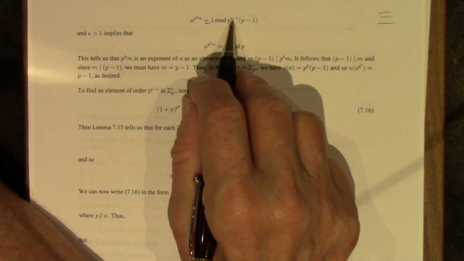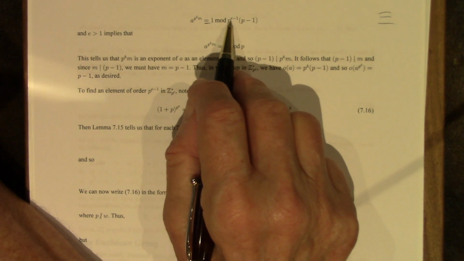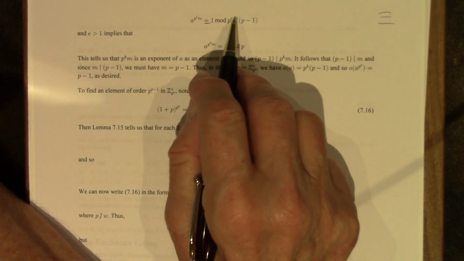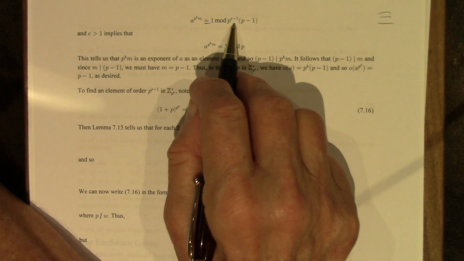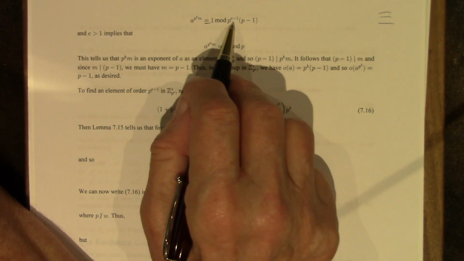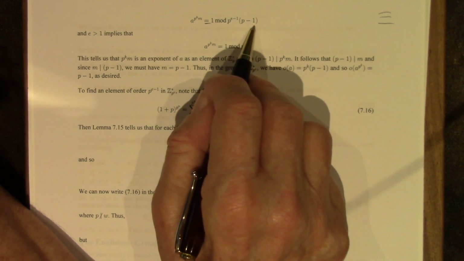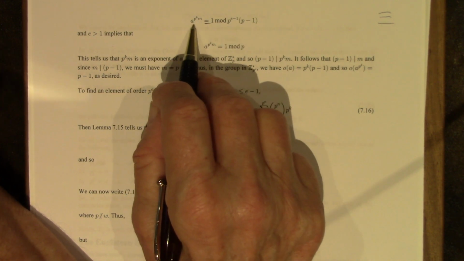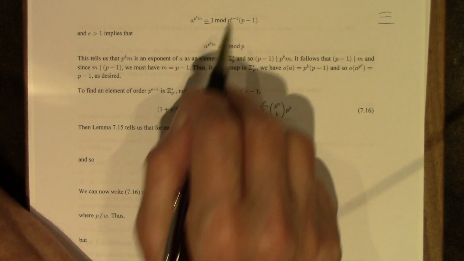And because e is greater than 1, p to the e minus 1 is divisible by p. So this minus 1 is divisible by this, and therefore this minus 1 is divisible by p.